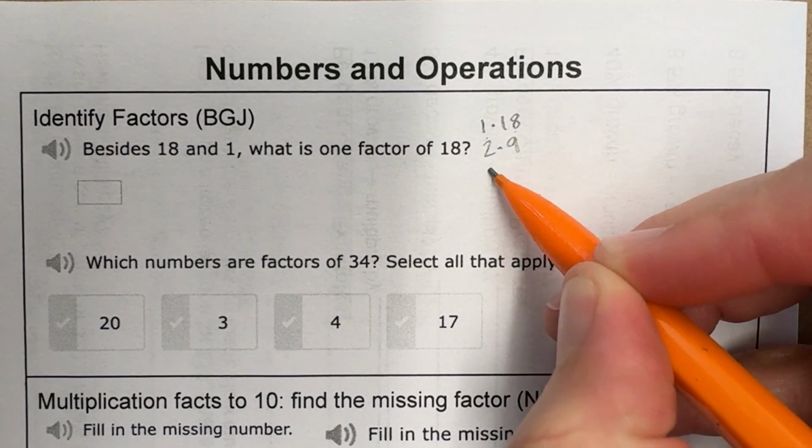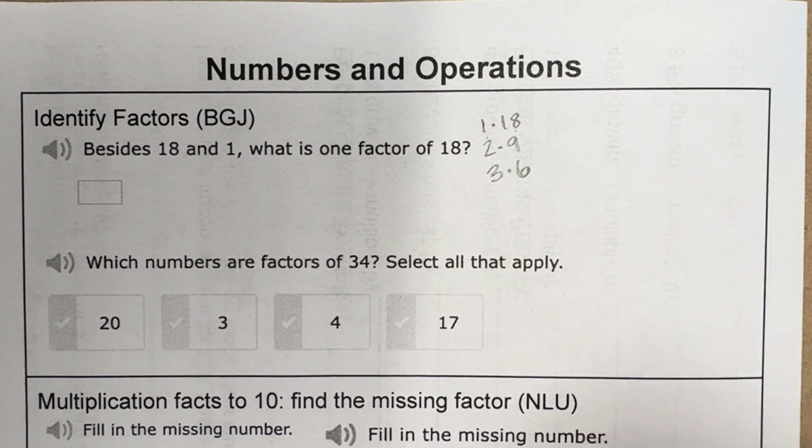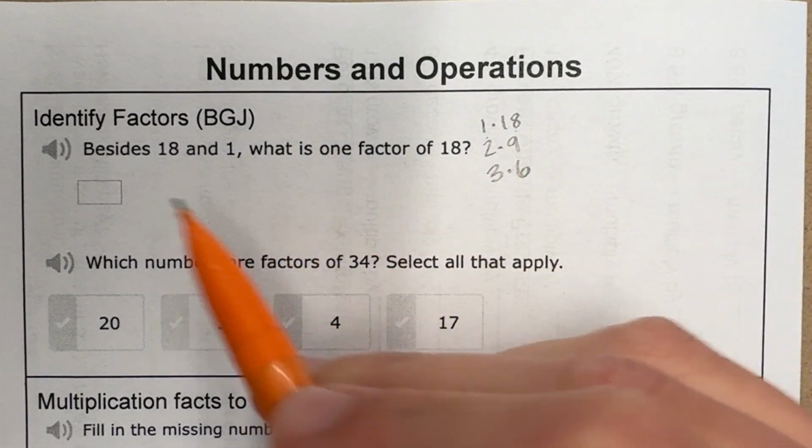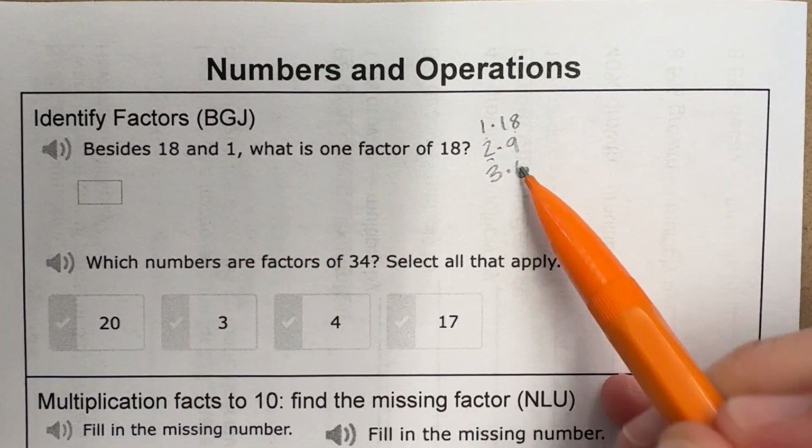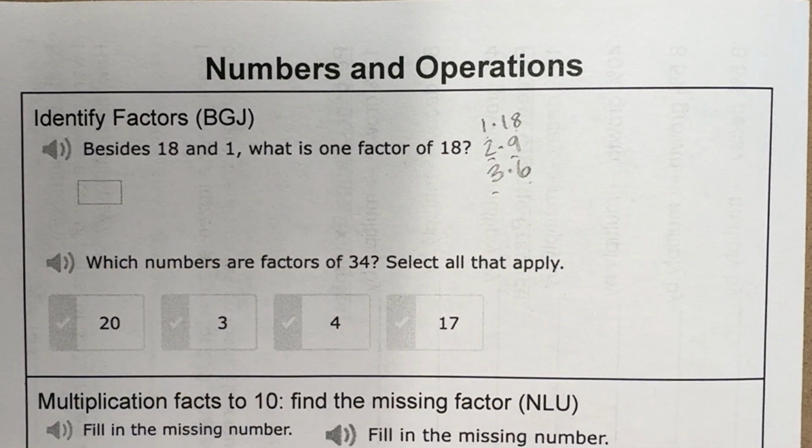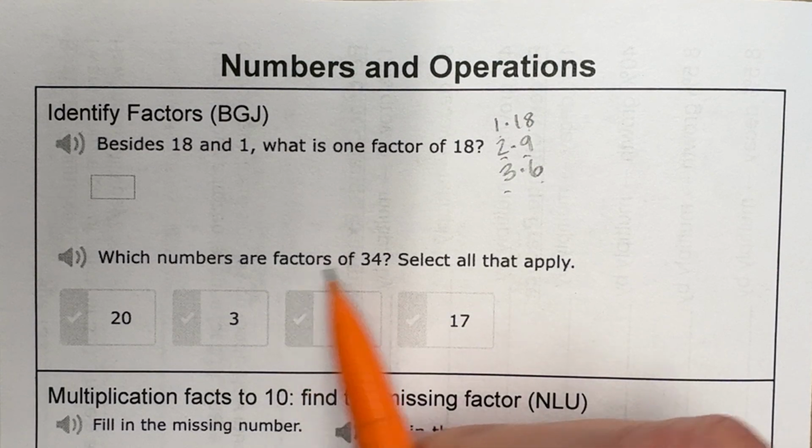2 times 9, 3 times 6. These are all the numbers that multiply to 18. And so you can type 2 in here, you can type 9, you can type 3, you can type 6. It's just asking for one factor of 18, one number that multiplies to 18. Okay, here, just a different format, but same idea.